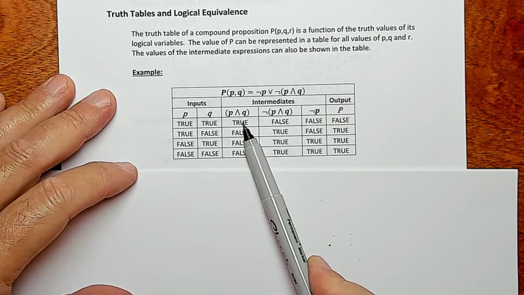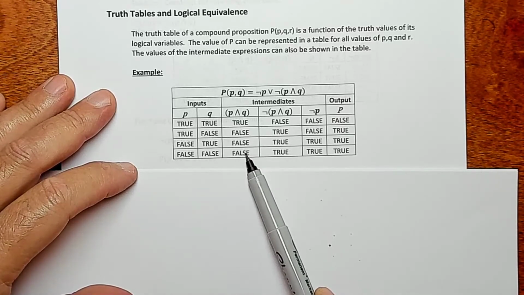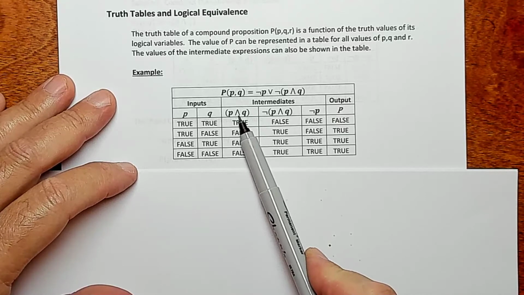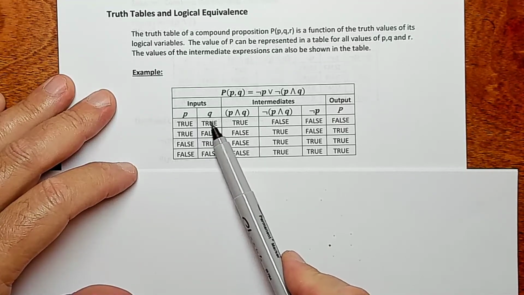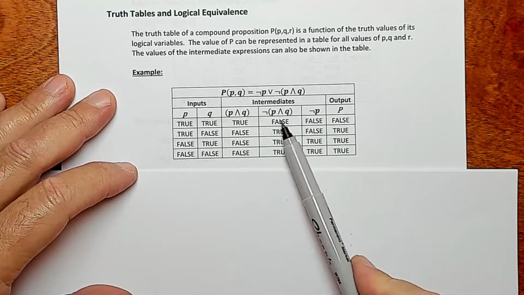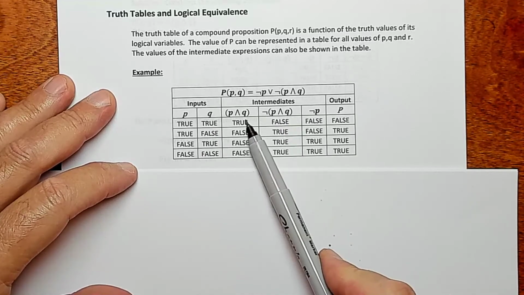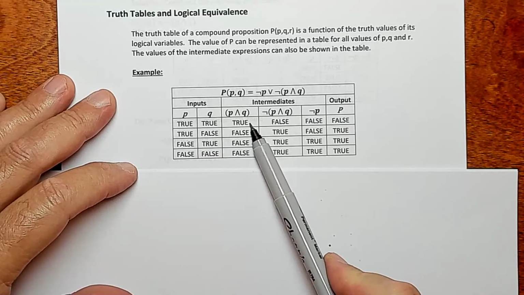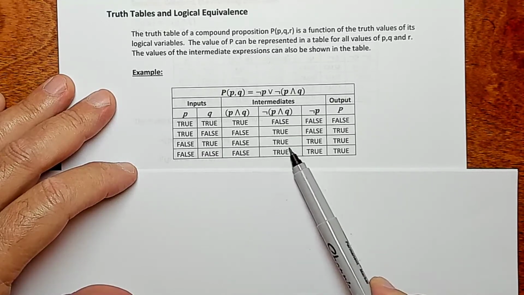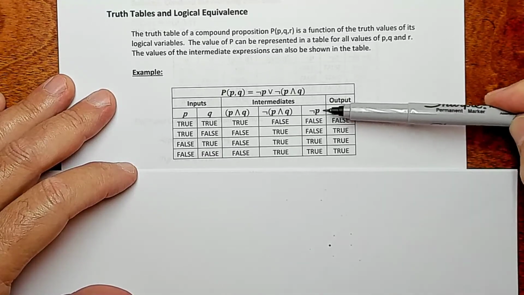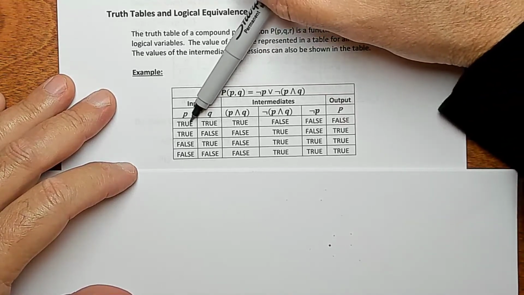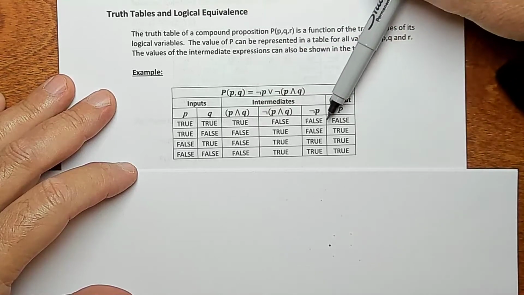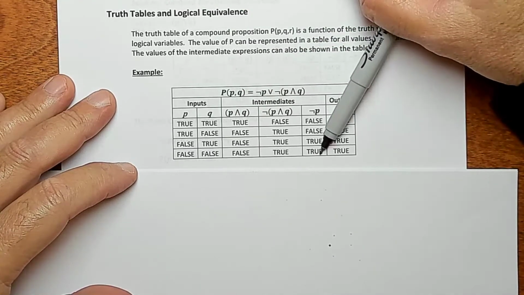So true and true is true, and otherwise it's false. That's doing this. It's just applying AND to these two values. Okay. Then you not that whole quantity, which would be just flipping this column. So instead of true, false, false, false, it would be false, true, true, true. Okay. Then you need to do this not P, which is just flipping this column. So instead of true, true, false, false, it's going to be false, false, true, true.